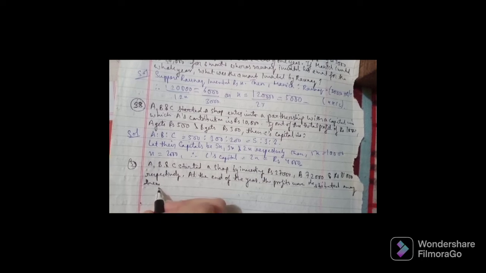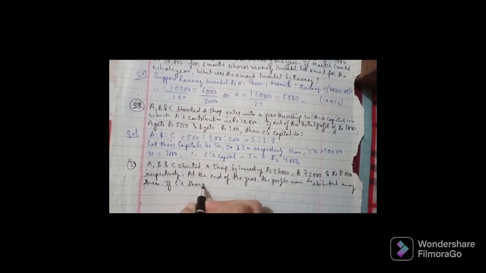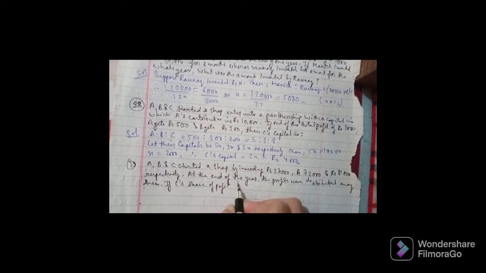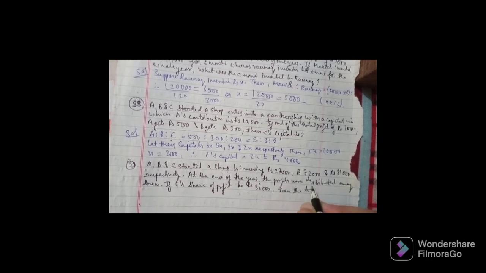If C's share of profit be rupees 36,000, then the total profit was? The options, as I told you, are 80,000, 95,600, 1,08,000, 1,16,000. So we go for the same.